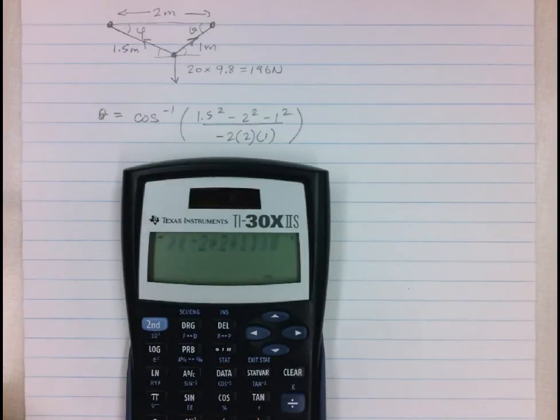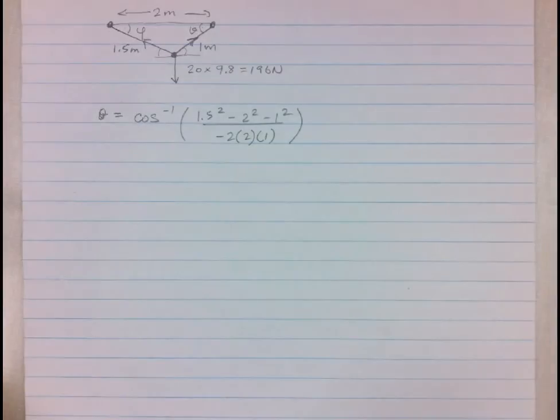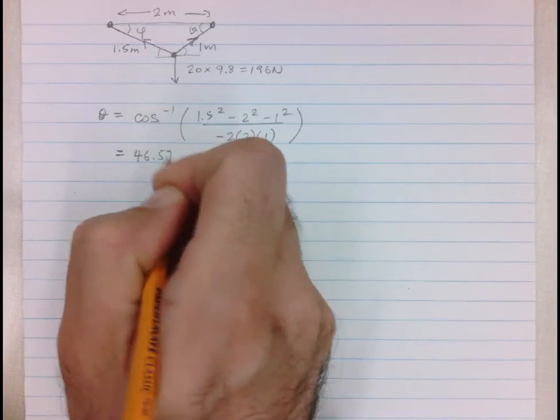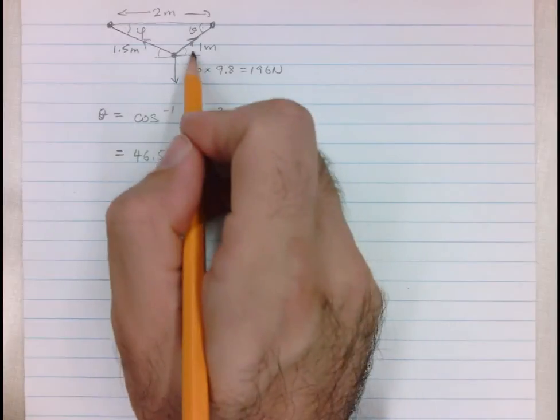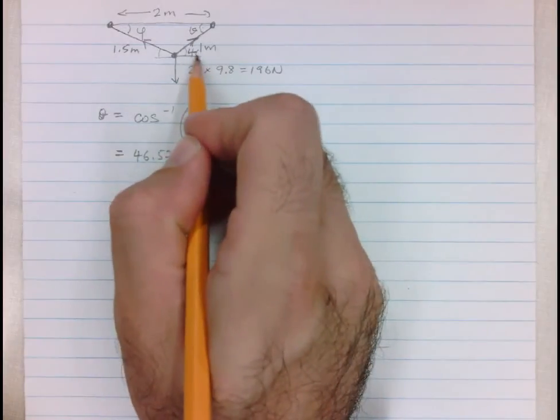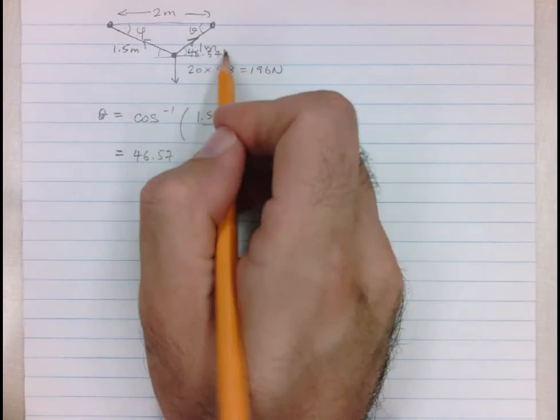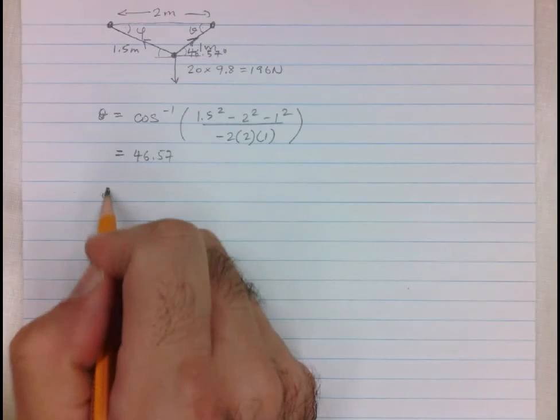Close off the 2 brackets, and I get an angle of 46.57. So theta is 46.57, which means that this angle here will also be 46.57 degrees.